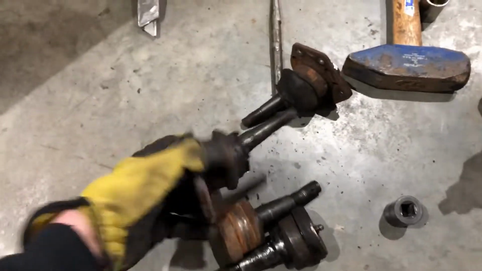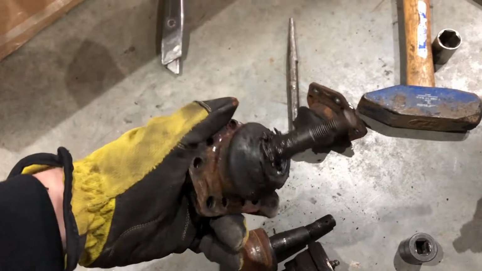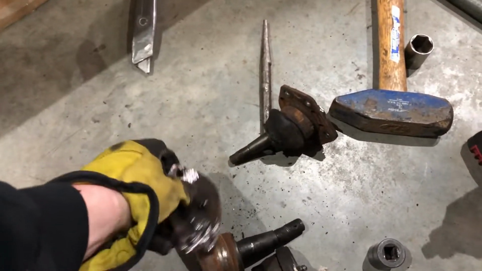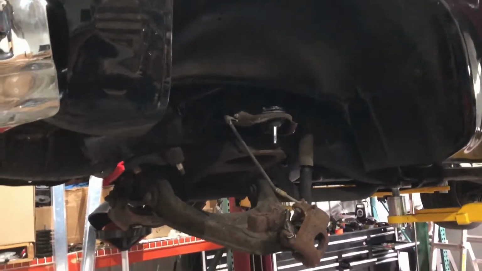So, ball joints are messed up. They're pretty bad. So gotta put new ball joints in her. So, we gotta take it all apart anyway.